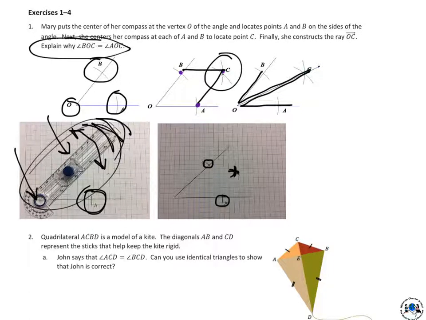All right. Well, she's done several things. She's made sure that she has the sides equal. These two sides are equal. She's already done that. She knows that angle O, of course, is going to be equal.